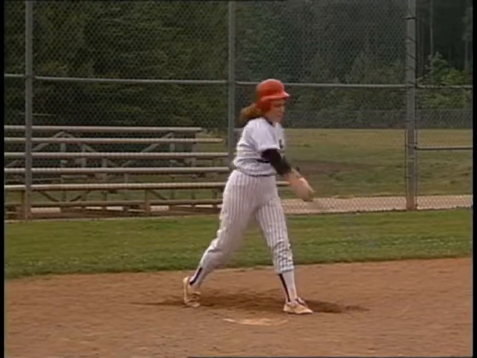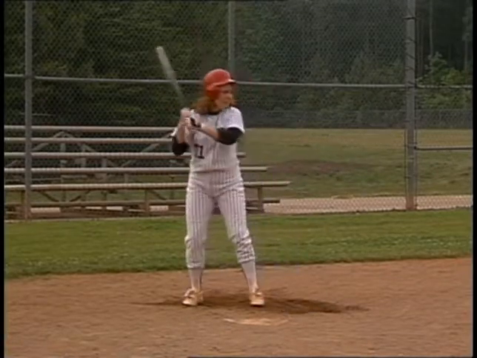Is it going to be up? Is it going to be down? Is it going to be in? Is it going to be out? If you're talking fast pitch softball, is it a rise? Is it a curve? Is it a changeup? Is it a drop? In slow pitch softball, what kind of arc does it have on it? You've got to collect some visual information about that ball.